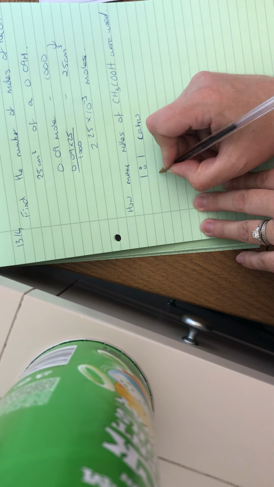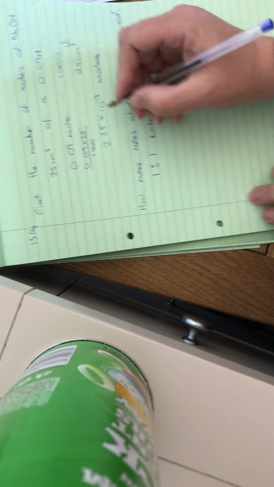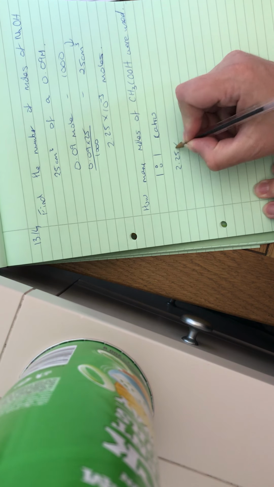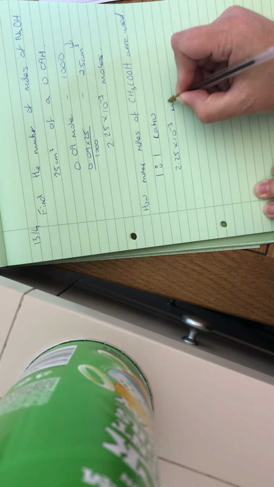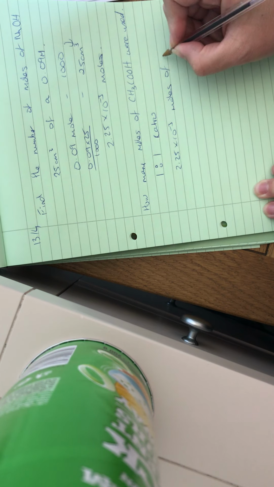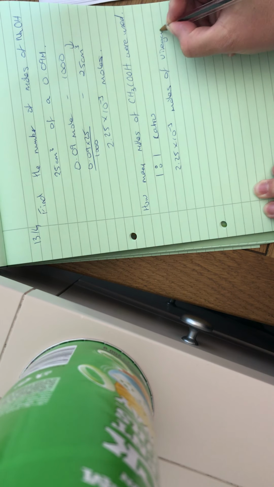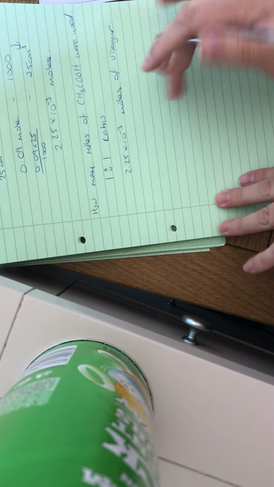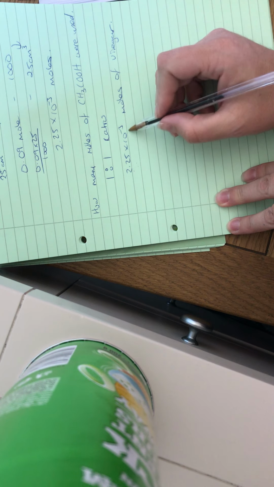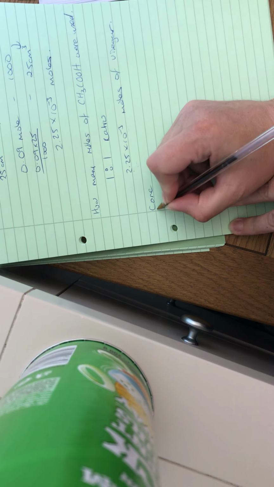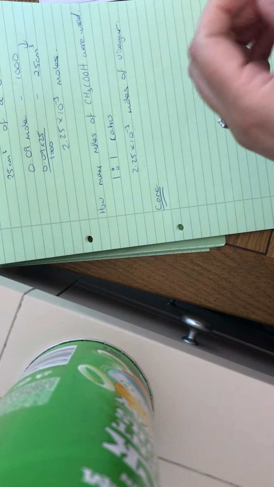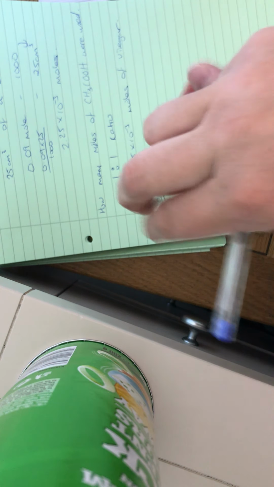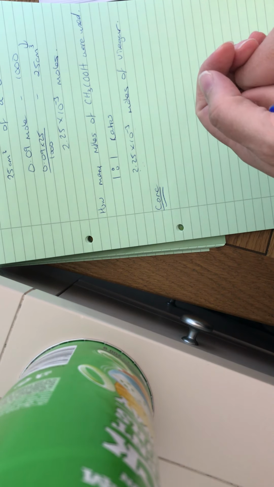So if I had 2.25 by 10 to the minus 3 moles of vinegar used in that experiment, it would then ask you to go to moles per litre. So it would say, can you find out what the molarity or the concentration of this is? So it's asking you now for the concentration. It would probably say concentration of diluted vinegar and then concentration of original vinegar.